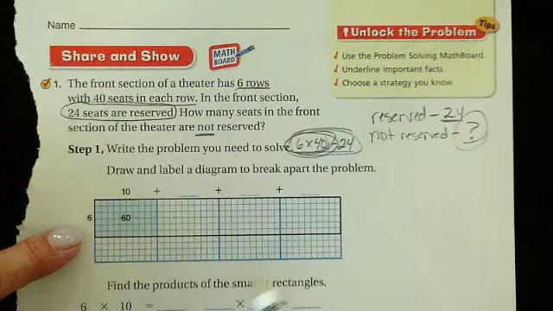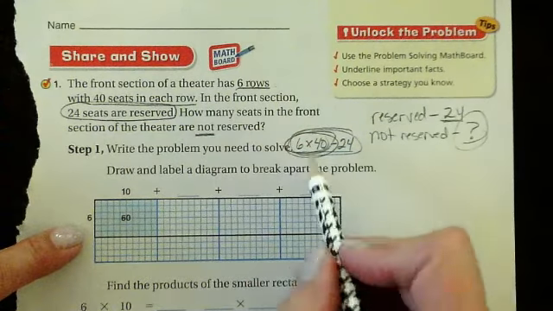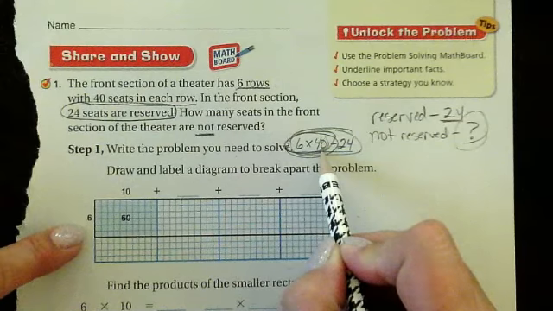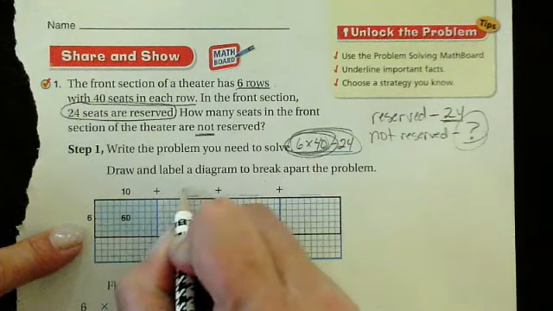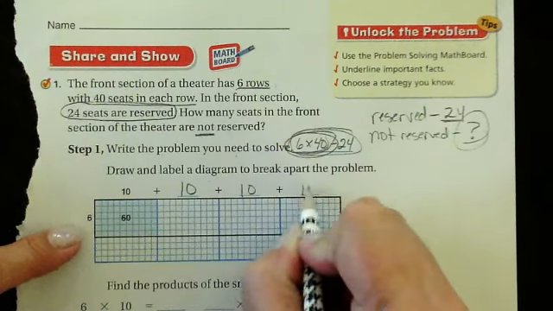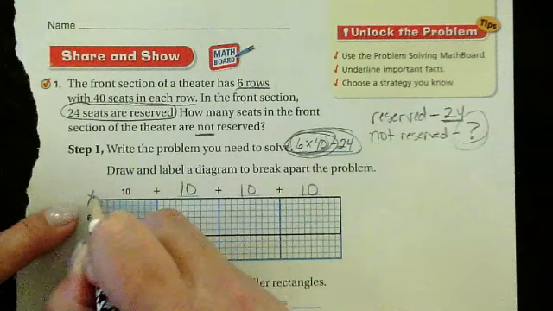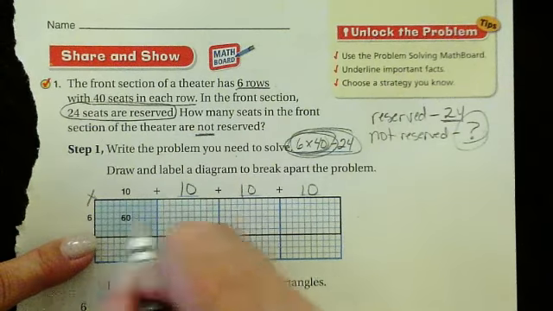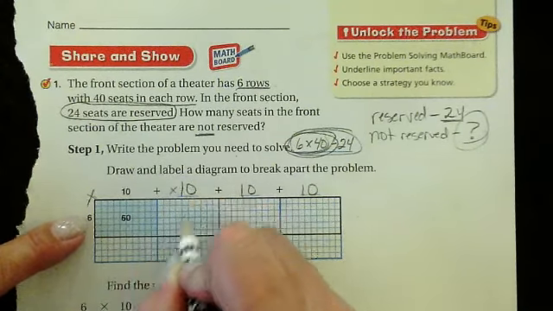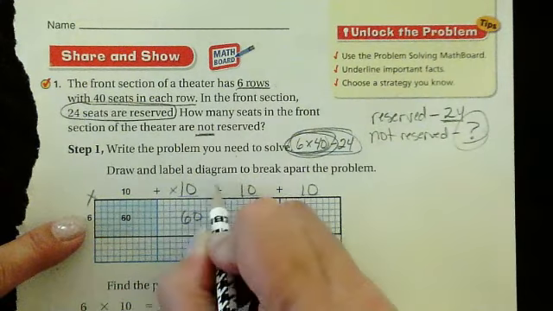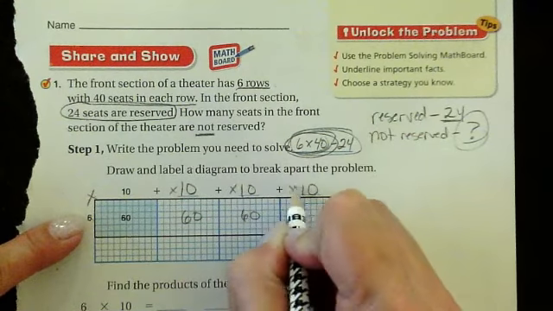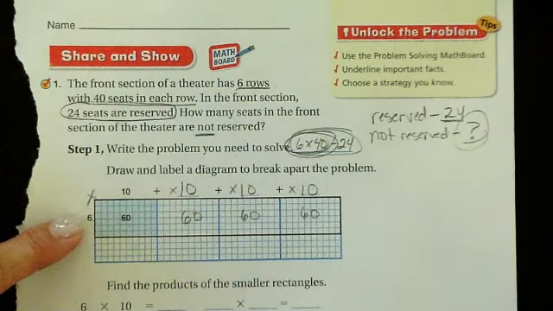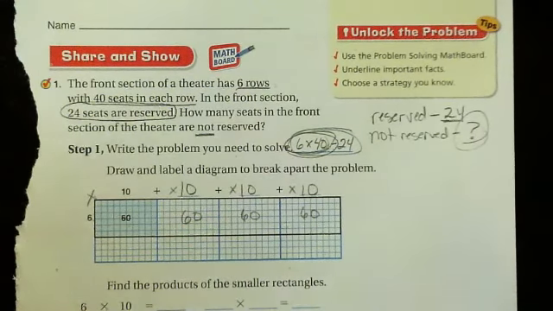6 times 40. I'm going to take my 40 and I'm going to distribute it into tens. So 4 equal groups of 10. And I know that 6 times 10 is 60. So 6 times 10 is 60, 6 times 10 is 60, 6 times 10 is 60. Okay, I have 4 groups of 60.